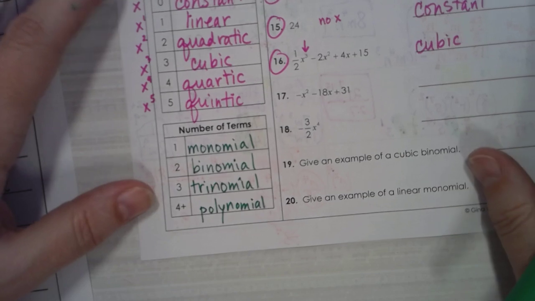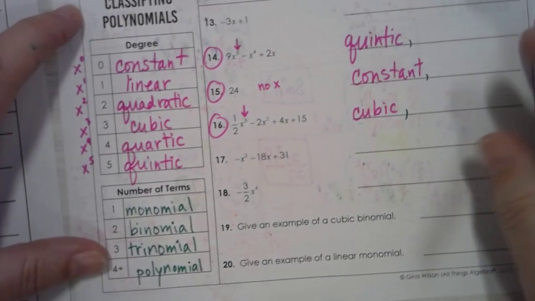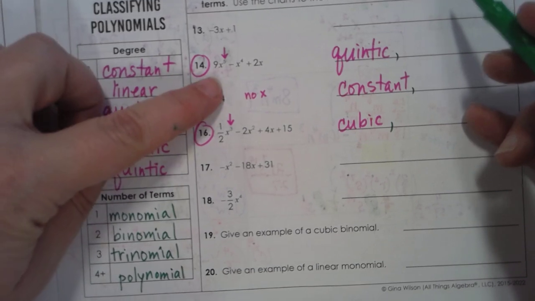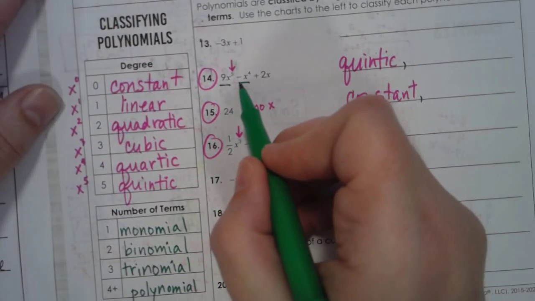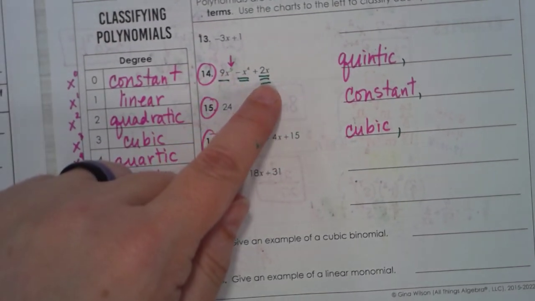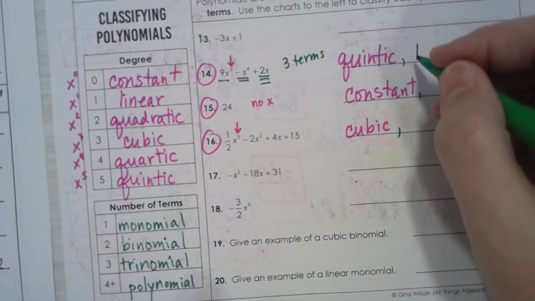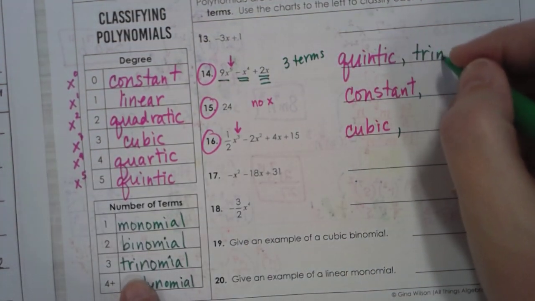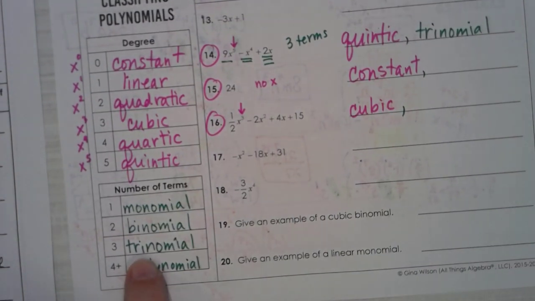Okay, so let's go back and give these our second name for each of them. So on number 14, how many terms does this have? This has 1, 2, 3, separated by the plus or minuses, so that's 3 terms, which makes that a trinomial. 3 terms, trinomial.